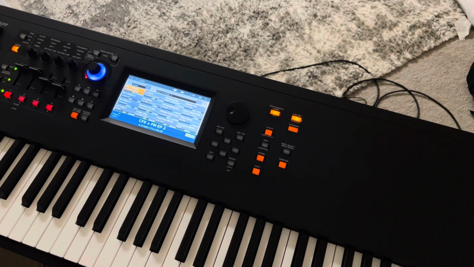What's going on, guys? So I wanted to make this quick video showing you how to install sound samples into the MODX and Montage, for the first generation MODX, the MODX Plus, and the Montage. This is all the same.